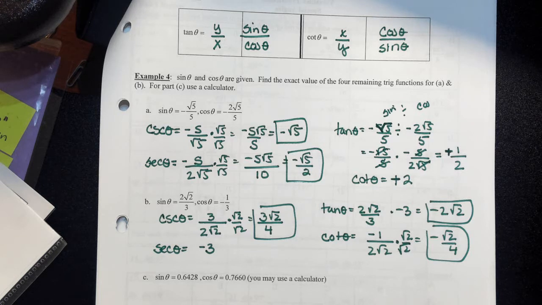Four other trig functions again. When you rationalize 2 square root 2 over 3, hopefully you came up with 3 square root 2 over 4. Secant, again, reciprocal of negative 1/3 is just negative 3. So any questions on finding the cosecant or secant?